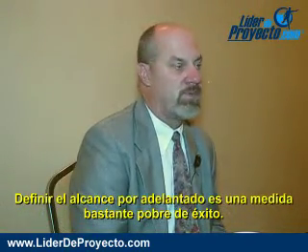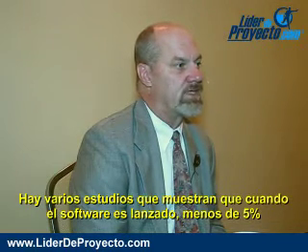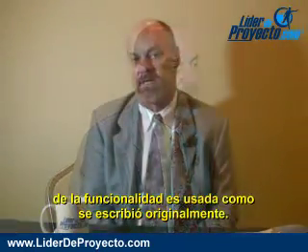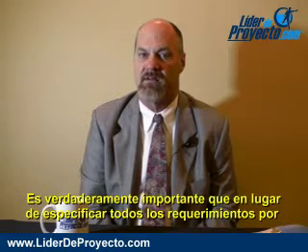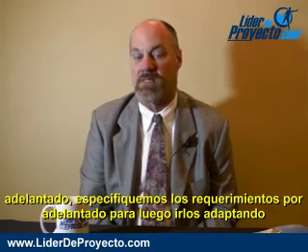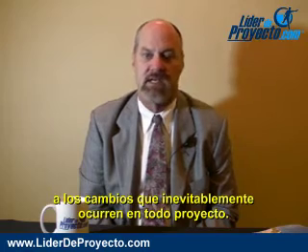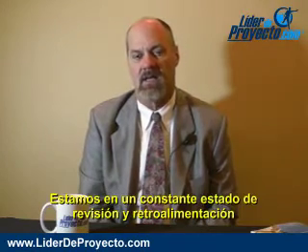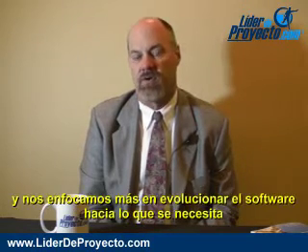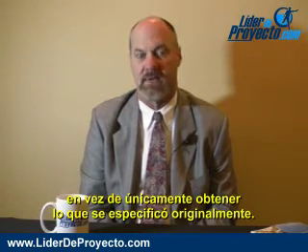As it turns out, defining upfront scope is a pretty poor measure of success. There are several studies that show that when software is released, less than 5% of the functionality is used as originally written. So it's really important that instead of trying to specify all requirements up front, we specify requirements up front, but then we adapt and embrace the change that inevitably happens in a project. We are in this constant state of feedback and review, and we're focusing on evolving the software to where it needs to be rather than what might have been originally specified.